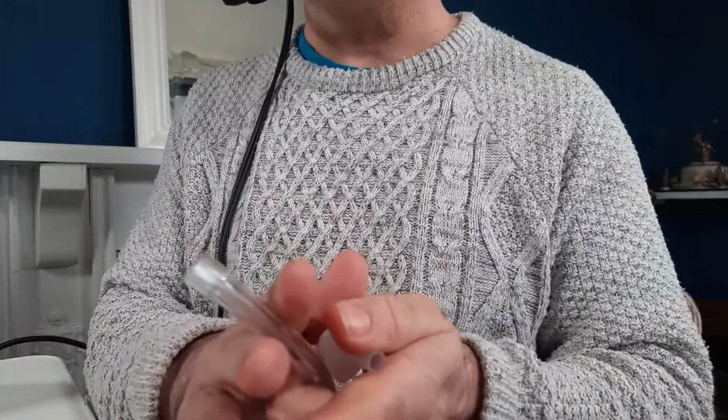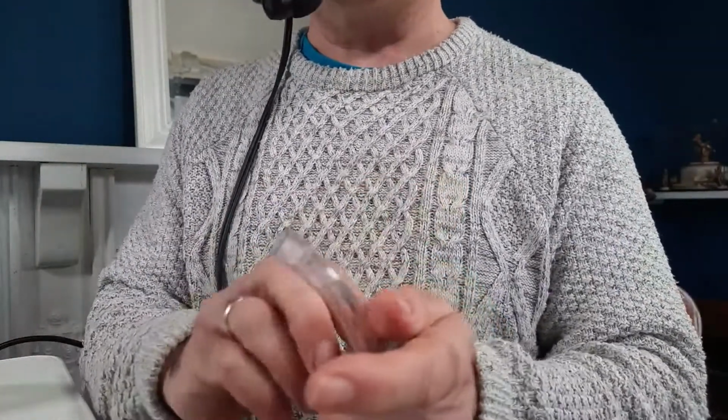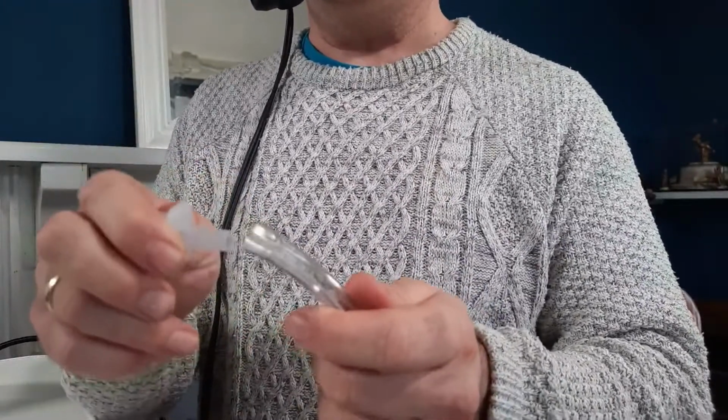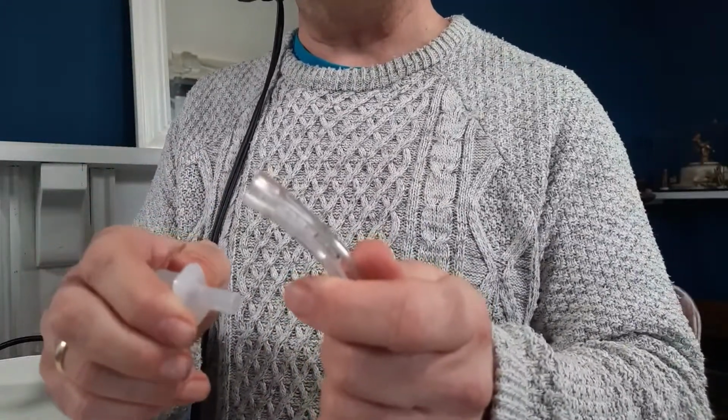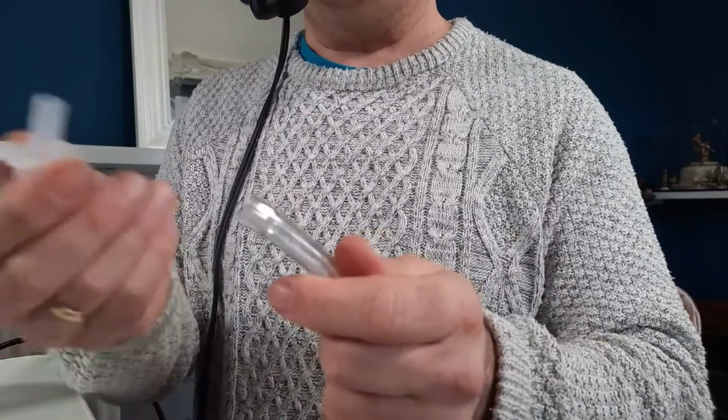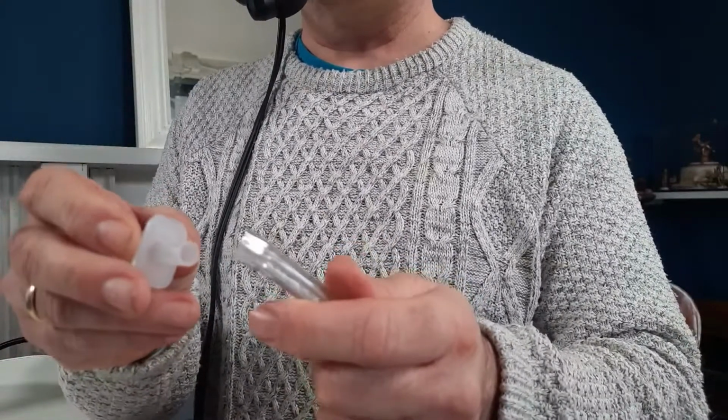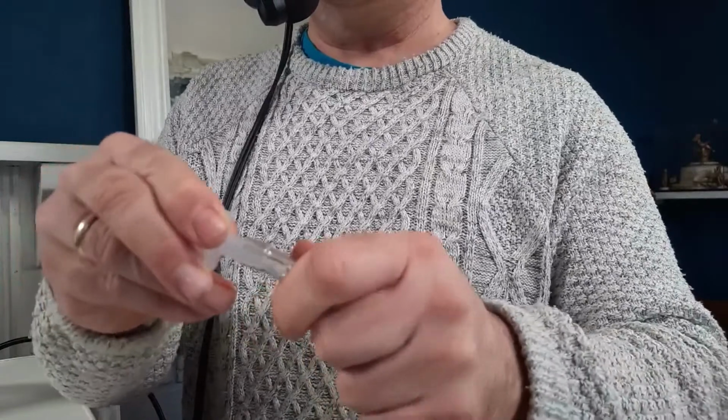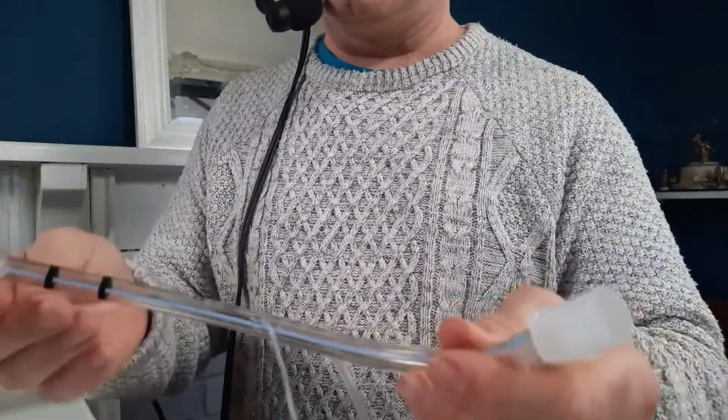and if you do cut it, I would recommend you cut it slightly obliquely, because it makes it much easier to get in, and sometimes that can be done in a bit of a panic if the tube becomes disconnected, or if this 15mm connector comes out, and then you can just stick that back in.